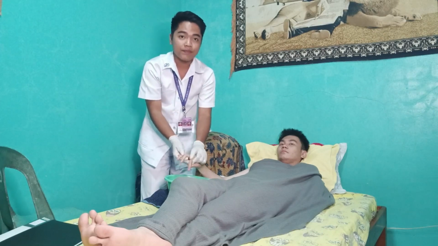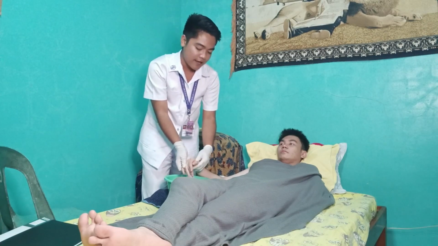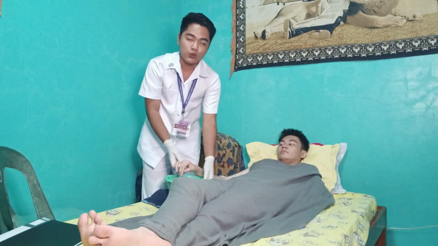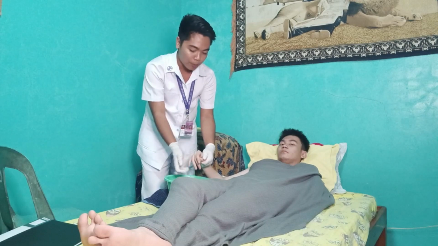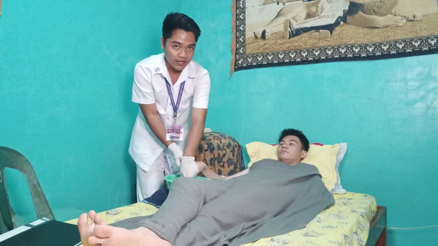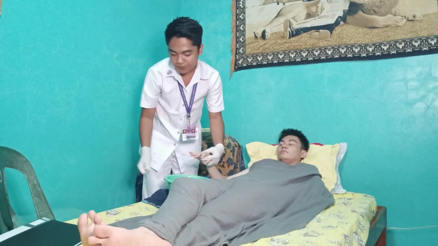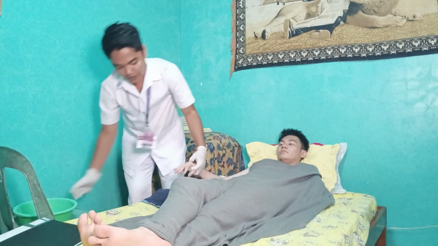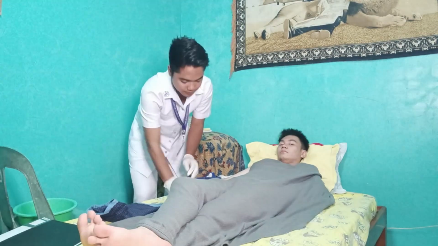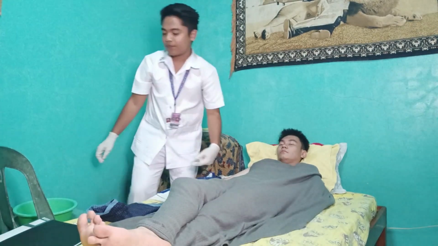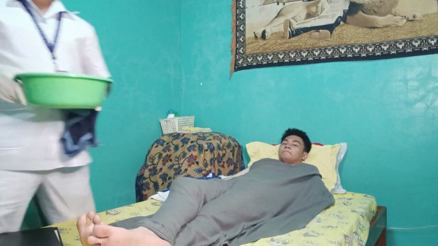If you see that I am really cleaning the interdigital spaces, it is because microorganisms can lodge in the interdigital spaces of our fingers. So if I were you, wash them properly. Okay, then we're done. Then after doing that, pat dry the fingers. Okay. Now we should transfer to the opposite side.